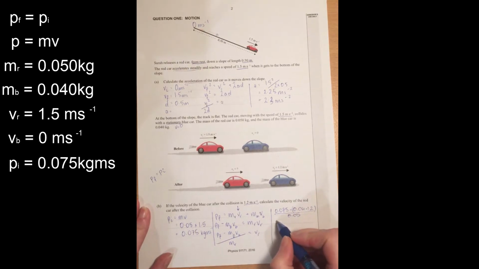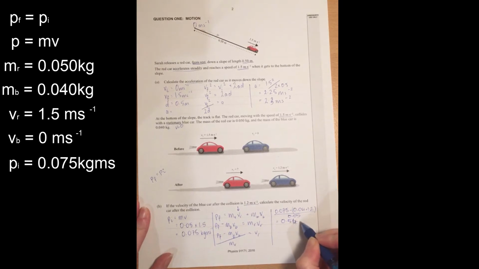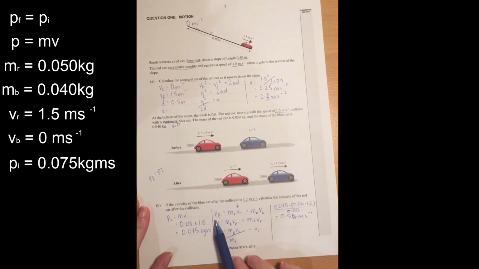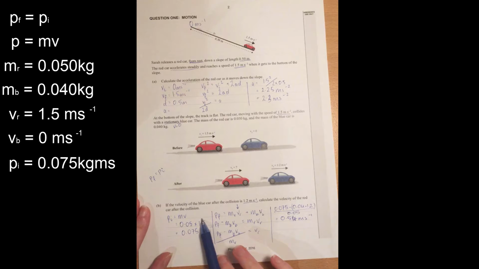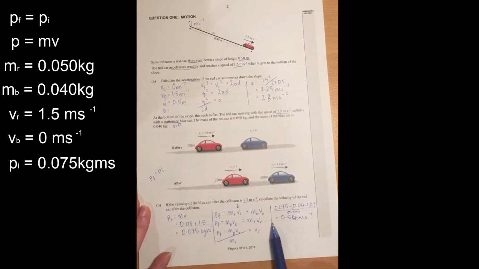And we should end up with a velocity of 0.54 meters per second for the red car. All right. Now you can do this in one step. So instead of working this out separately and then putting it in here, you can just put this all instead of the PF and do it all at once. That is perfectly legitimate as well. Okay. So getting this all correct and getting to our final answer of 0.54 meters per second, we've just got a merit for this question.